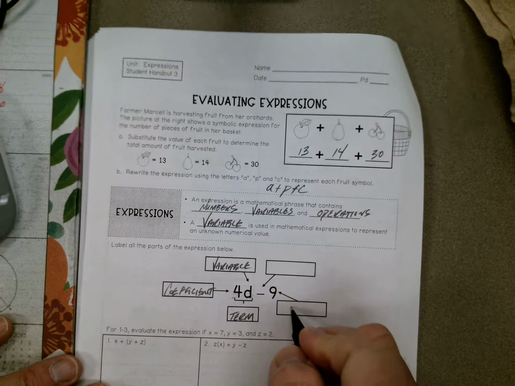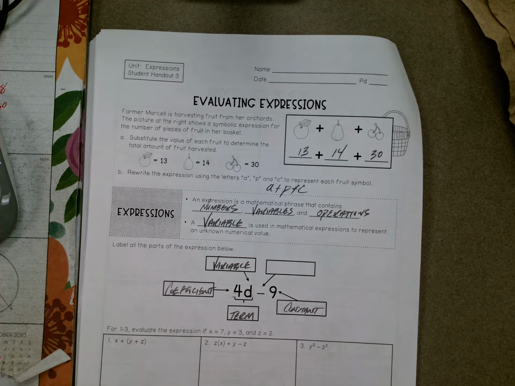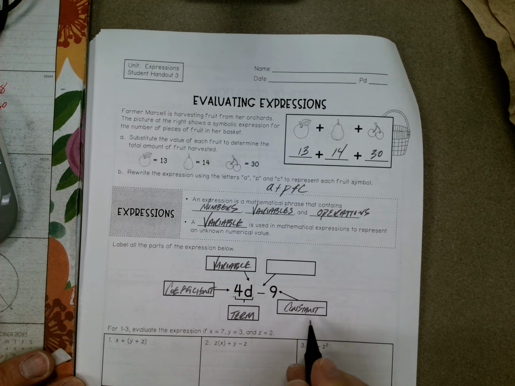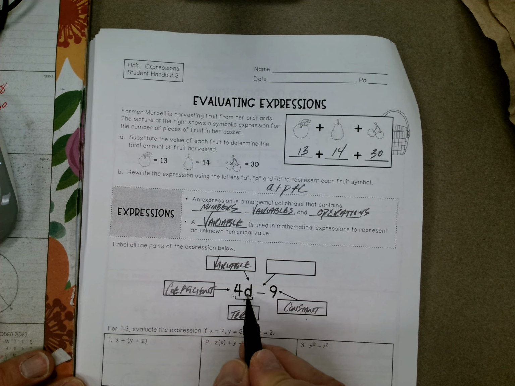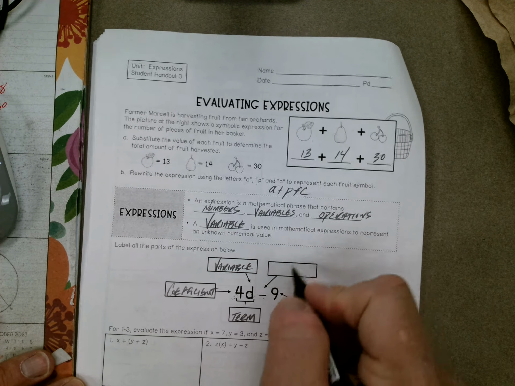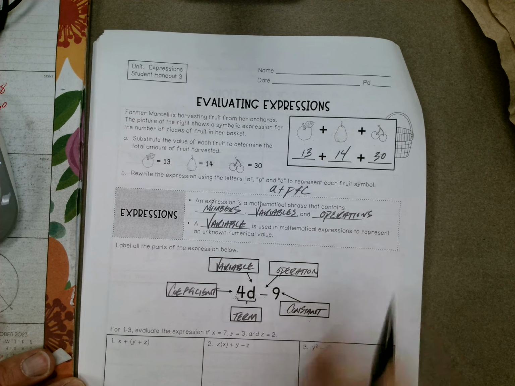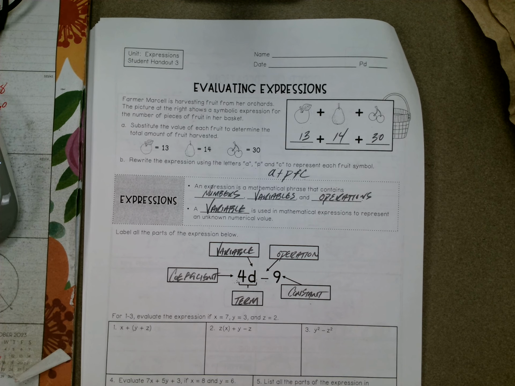Our 9 is the constant. Constant means it does not waver. The only way we can change the 9 is add, subtract, multiply, or divide to it. But 9 is 9. It is constant, right? Conversely, against a variable, it varies. And that, of course, is our operation, right? Our operation. So when we look at this and we read it, it's read as 4D minus 9.